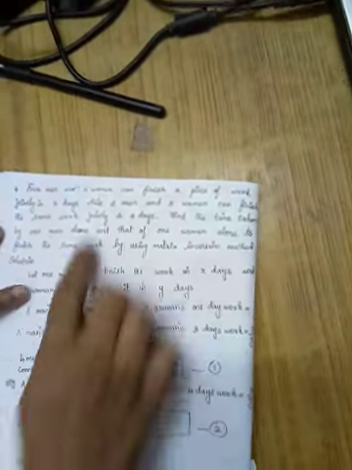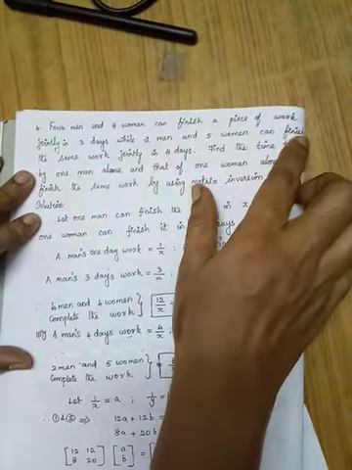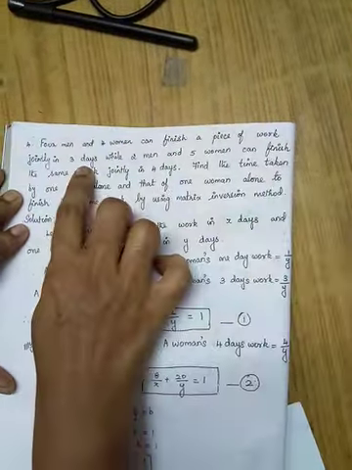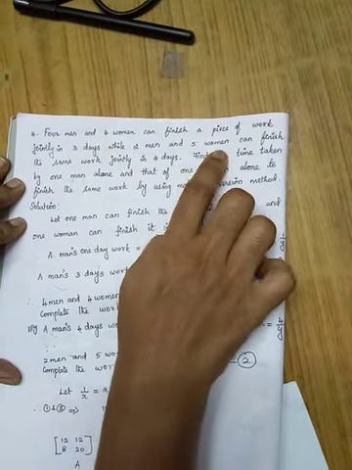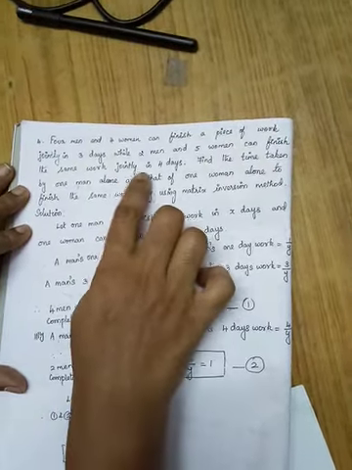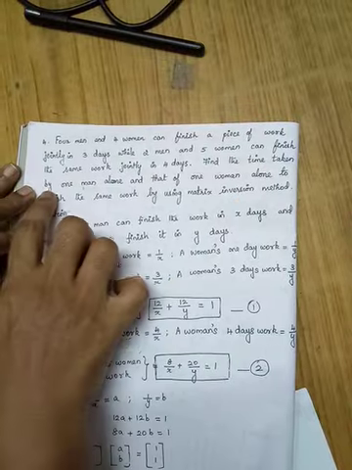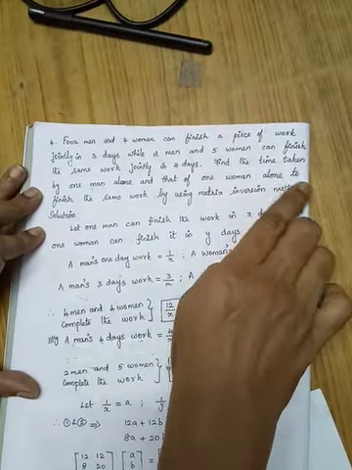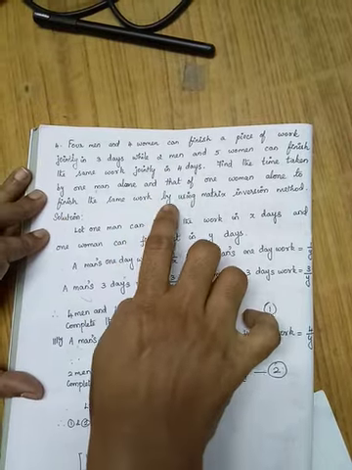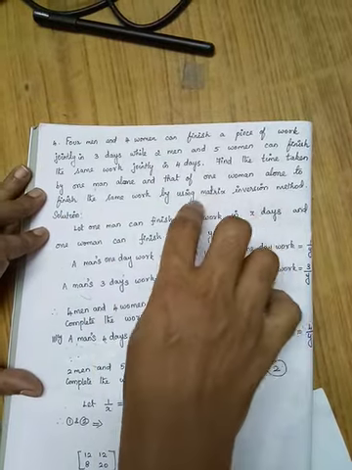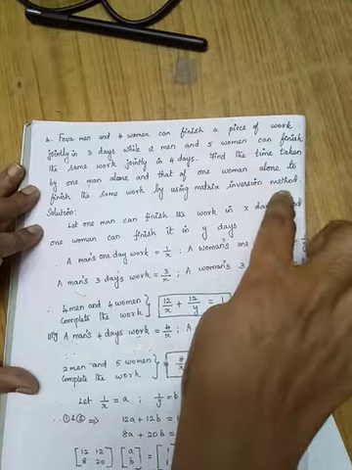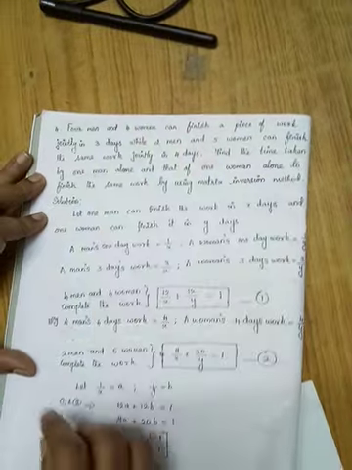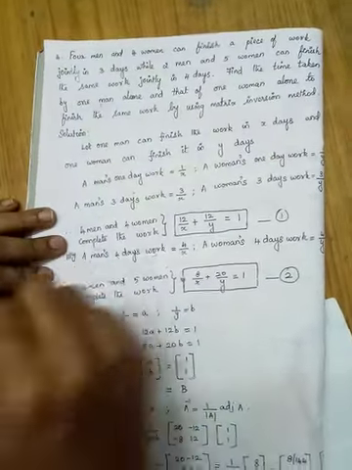4 men and 4 women can finish a piece of work jointly in 3 days, while 2 men and 5 women can finish the same work jointly in 4 days. Find the time taken by 1 man alone and that of 1 woman alone to finish the same work by using matrix inversion method. So we have to use matrix inversion method. The statement is given. We have to frame the linear equations.